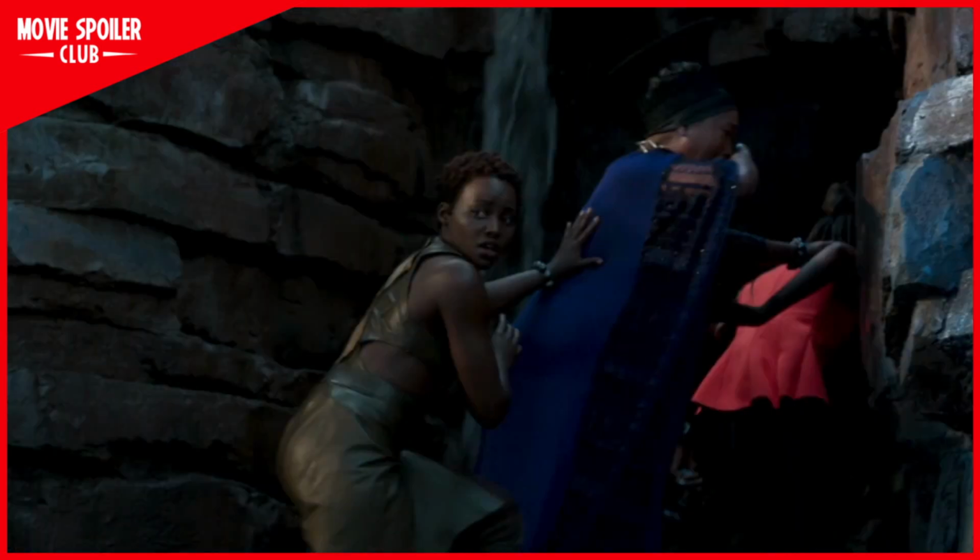In tears, Nakia, Shuri and the Queen Mother escape the kingdom with Ross to save themselves and find a way to eliminate the new outsider king. Killmonger commands to set fire and destroy all the herbs that give the Black Panther powers to the future kings, but Nakia manages to sneak in and smuggle one of them.